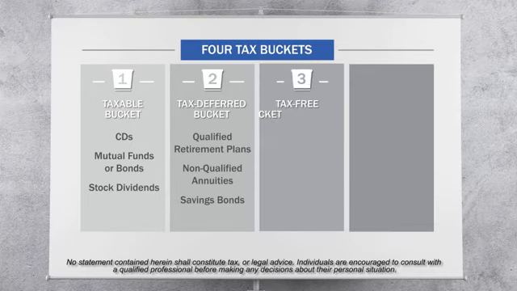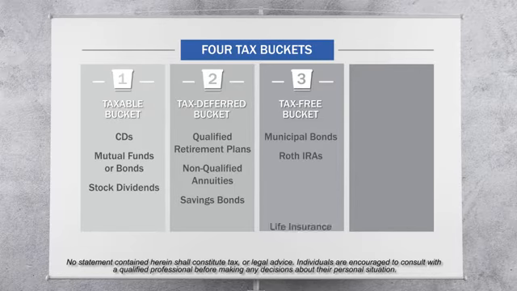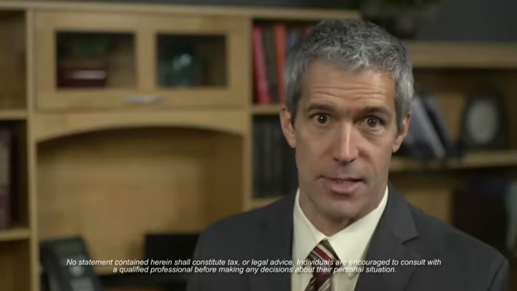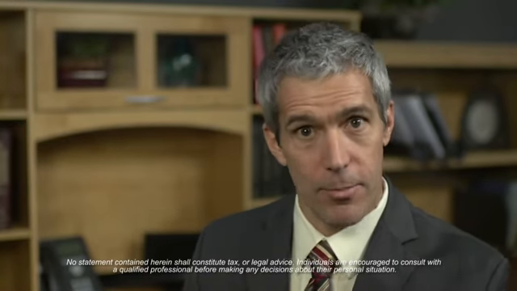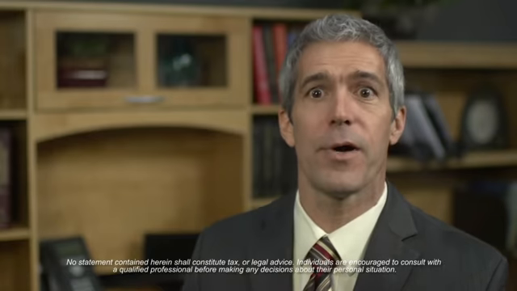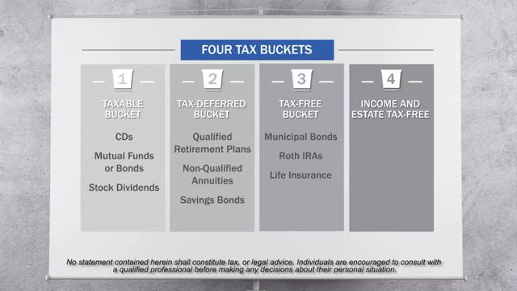Now the third bucket, that's your tax-free bucket. There are 3 financial vehicles that are currently tax-free: municipal bonds, Roth IRAs, and properly structured life insurance. Now notice I said properly structured life insurance. Nothing else is tax-free. In fact, municipal bonds are not always tax-free, but for the most part, they are. And then finally, the 4th bucket is income and estate tax-free. And that's where you get into the charitable trusts and other similar arrangements.